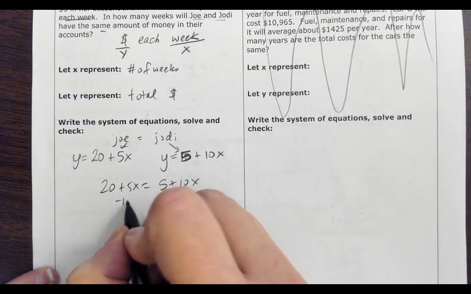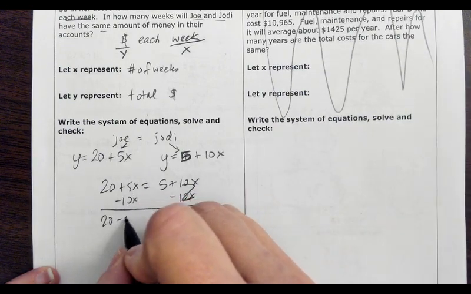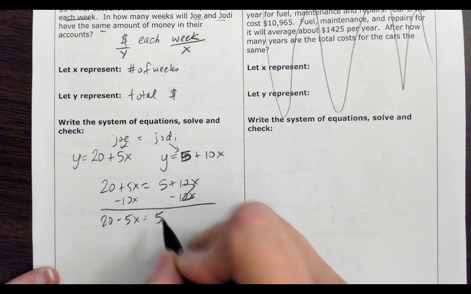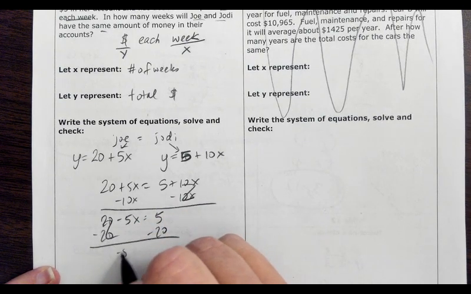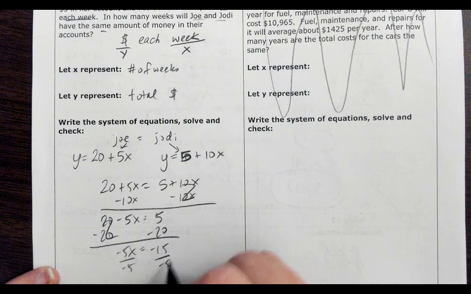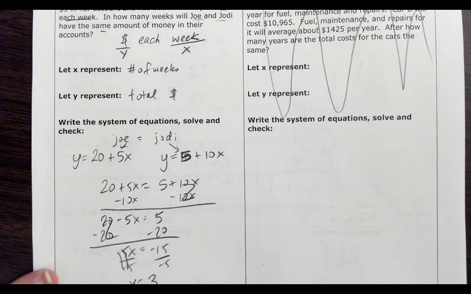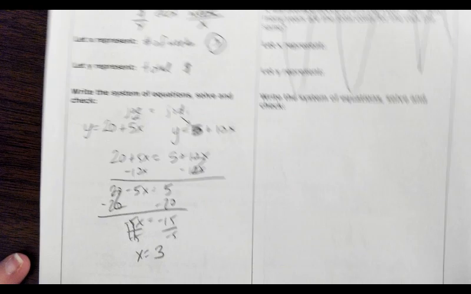I'm going to subtract 10x from both sides, and I get 20 minus 5x equals 5. I'm going to subtract 20 from both sides. I get negative 5x equals negative 15. Divide both sides by negative 5, and I get x equals 3. So in 3 weeks, they'll have the same amount of money.